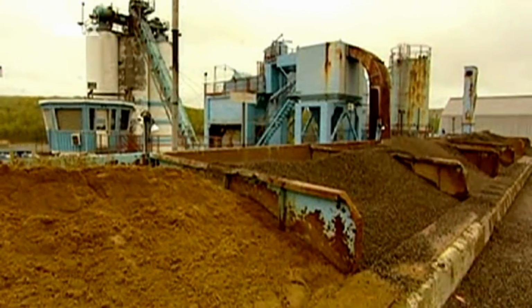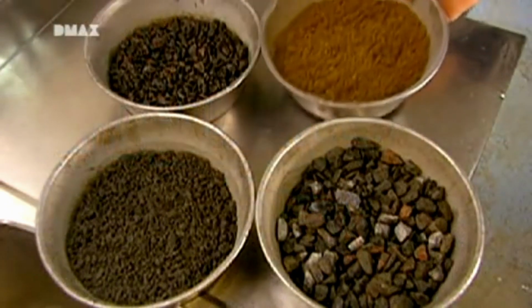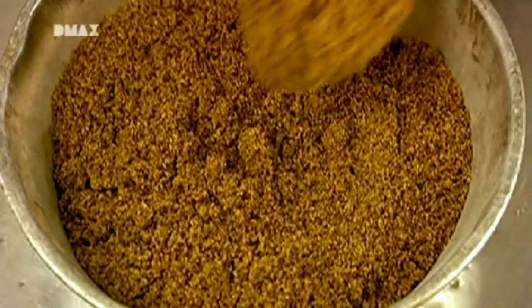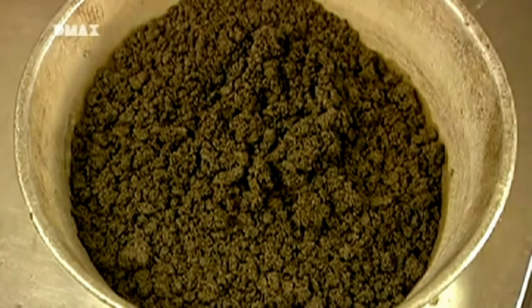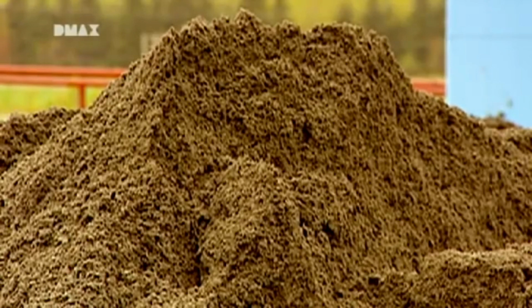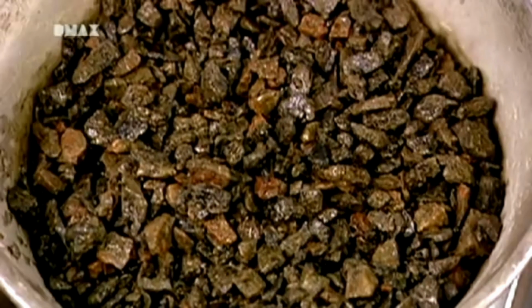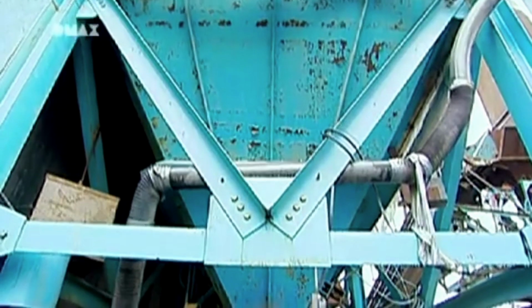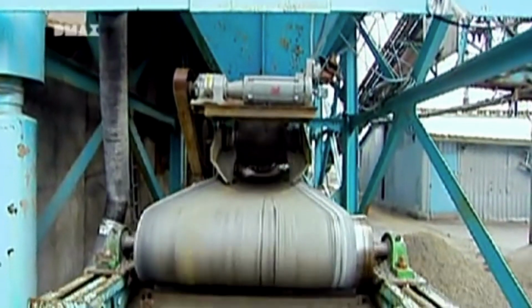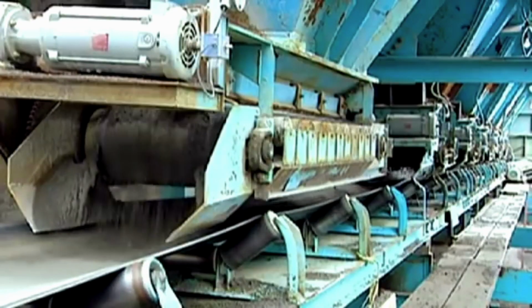There are generally 4 basic elements present in asphalt: sand, stone dust, stones from 5 to 10 millimeters, and from 10 to 14. The proportion of ingredients varies depending on the use of asphalt. Stones, along with sand and dust, are used as fillers and make up 95% of the mixture. The rest is liquid asphalt.